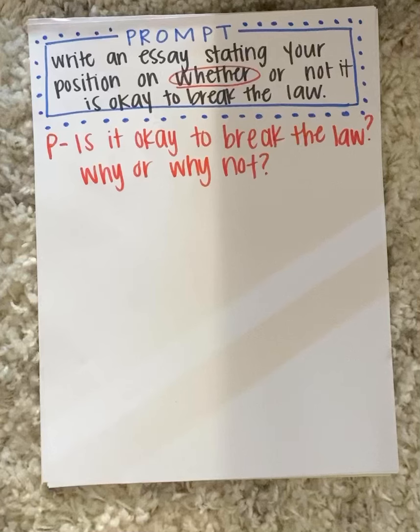Now, at this point, you might be thinking, well, it's sometimes okay and it's sometimes not, so I want to write about both. For an argumentative assignment, it is absolutely necessary that you choose a side, even if you can see both sides. In order to meet the criteria of the rubric, you have to pick one. So keep that in mind as we go through this.